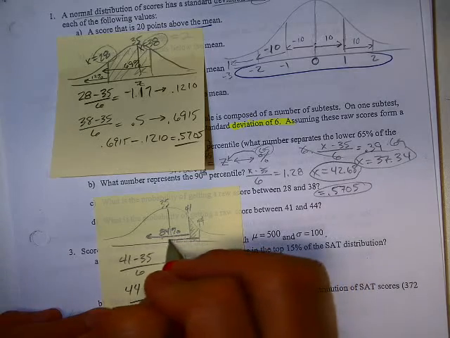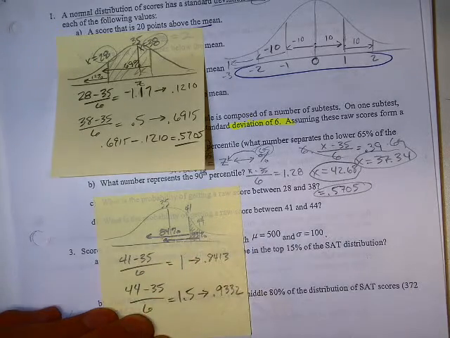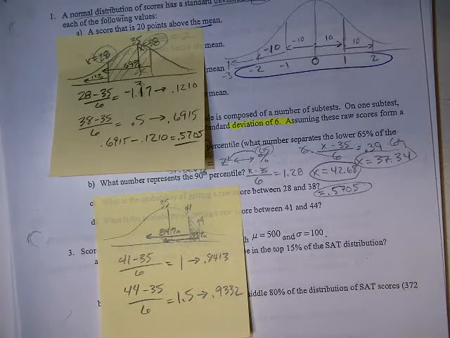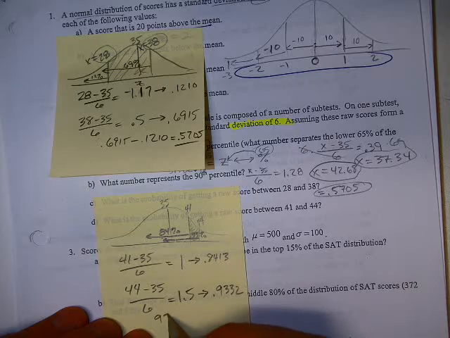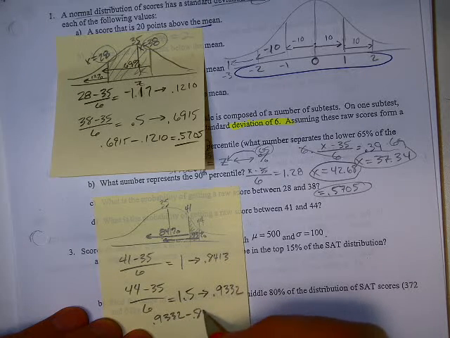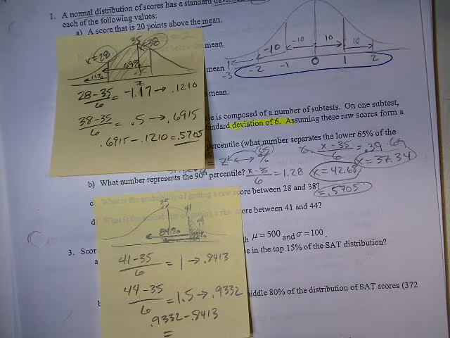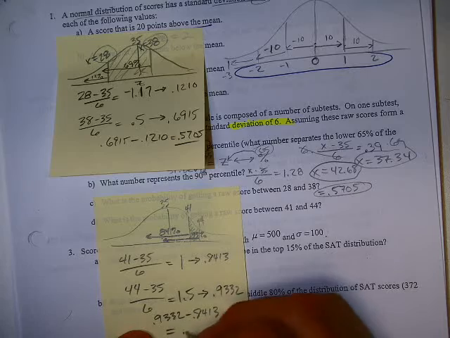So this is about 93% falls below the 44. Now what falls between them? Well, that's going to be the 0.9332 minus the 0.8413, which is 0.0919.